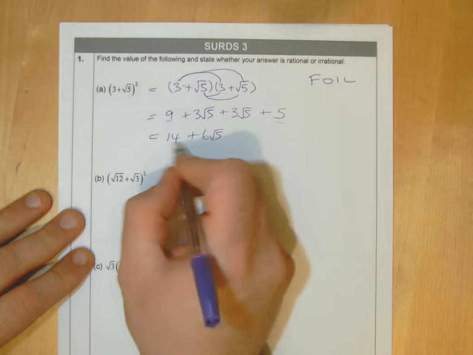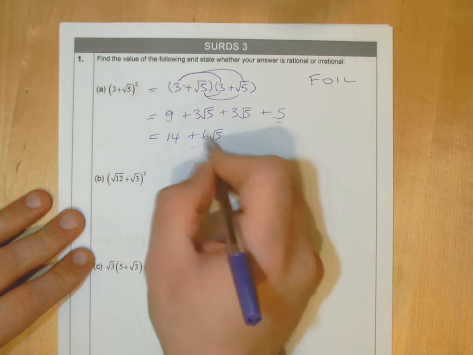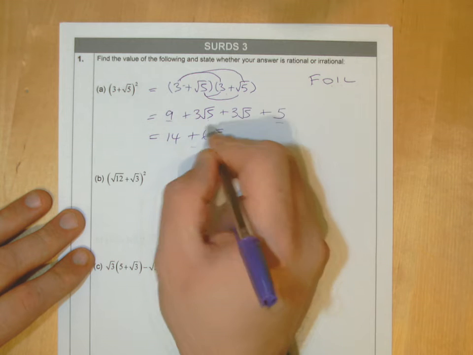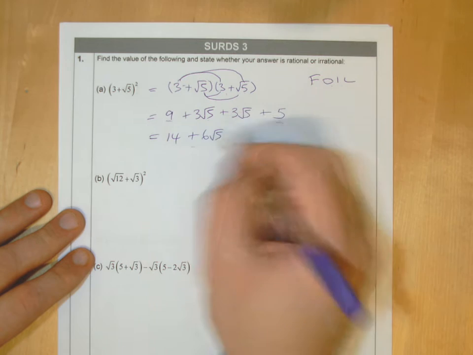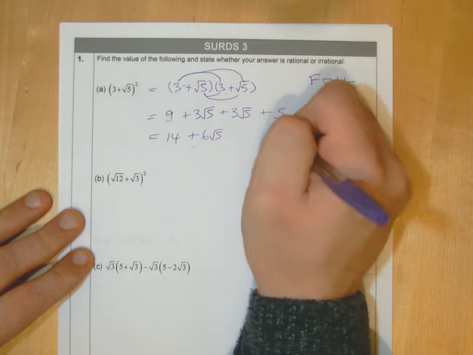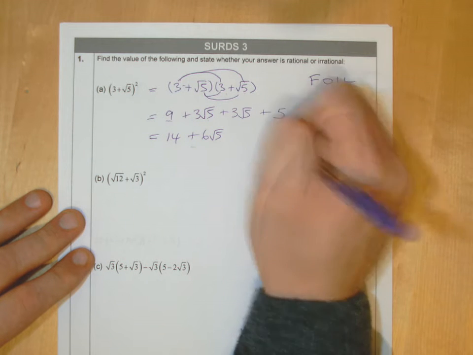Now this bit here is like a whole number, but this here is an irrational number. So when you put it all together, it's still an irrational number. Okay, this is irrational, plus 14, still going to be irrational. If you did this in your calculator, it would be a horrible number. So you'd write that down, irrational.